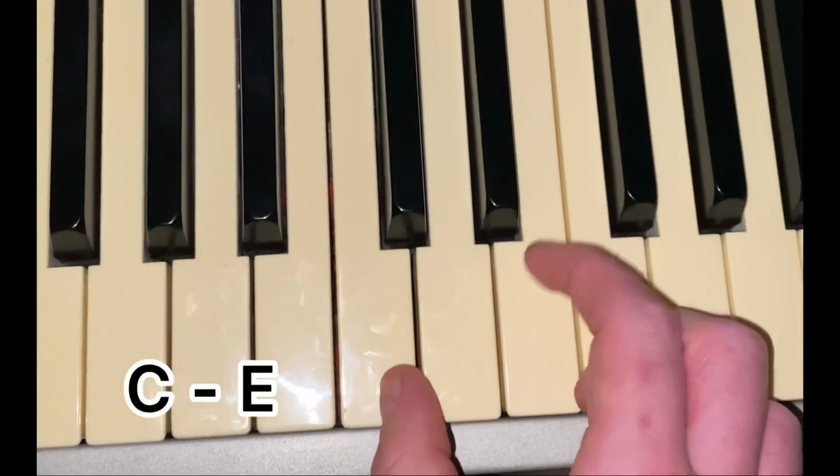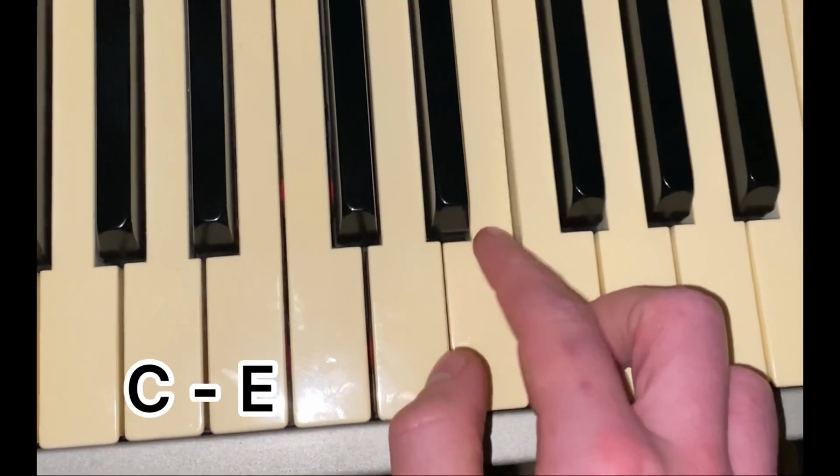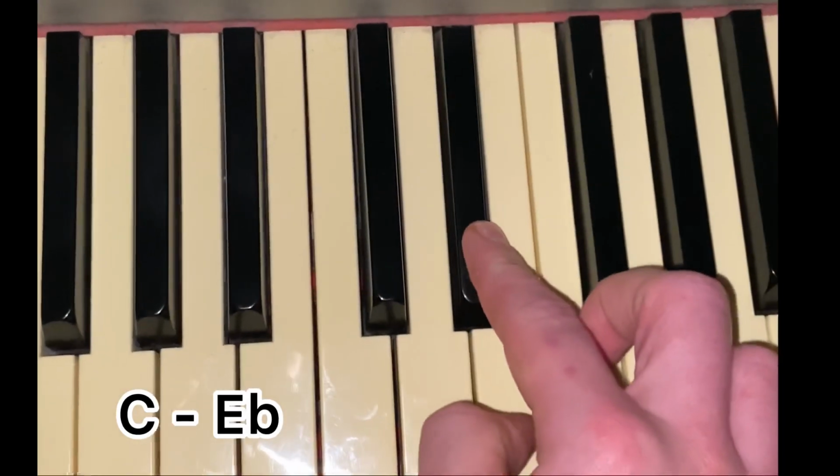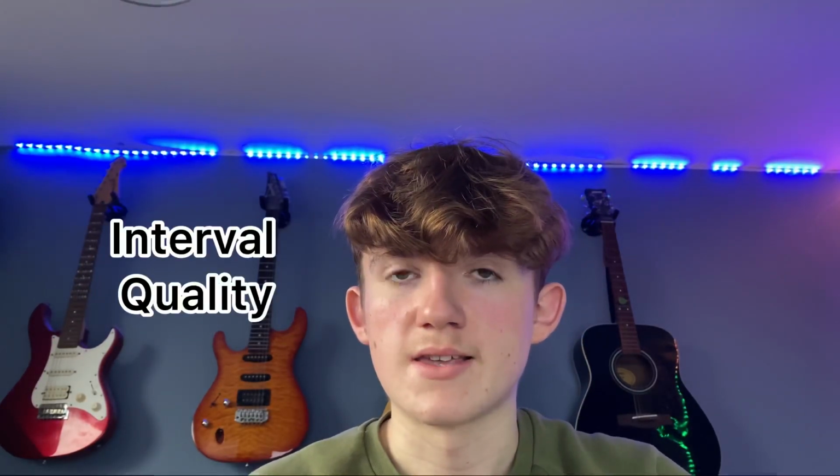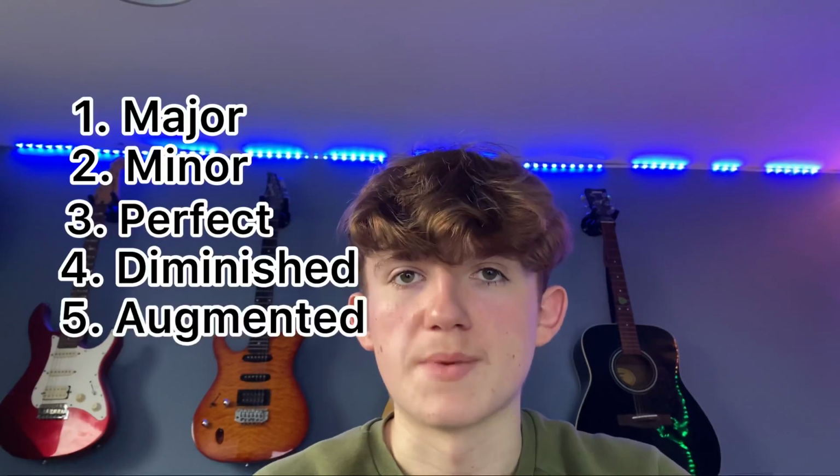Types of intervals. Some intervals contain the same number of scale tones, yet look and sound different. Take these two for example, C to E and C to E flat. Now listen to them. The interval quantity is a general measurement for the size of these intervals. They can be determined properly by the interval quality. Now there are 5 interval qualities to look out for: major, minor, perfect, diminished and augmented.